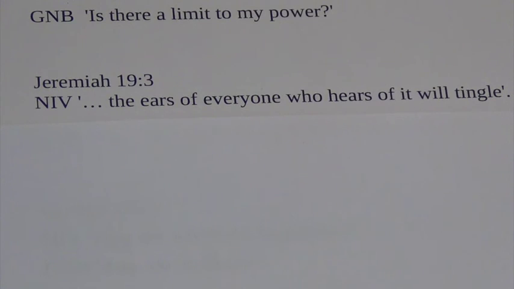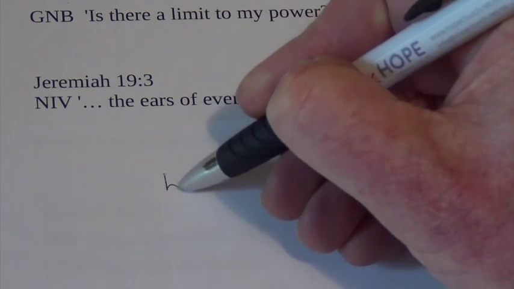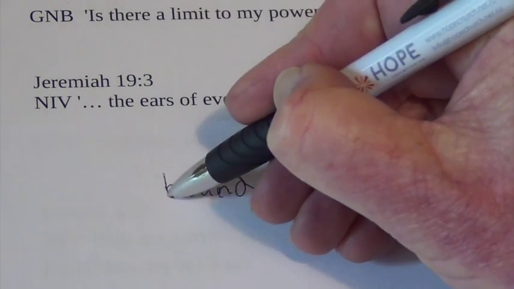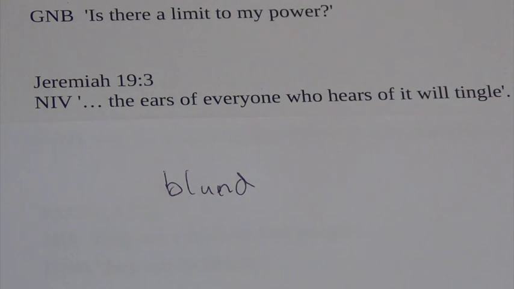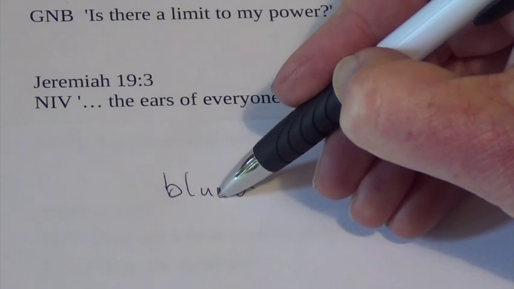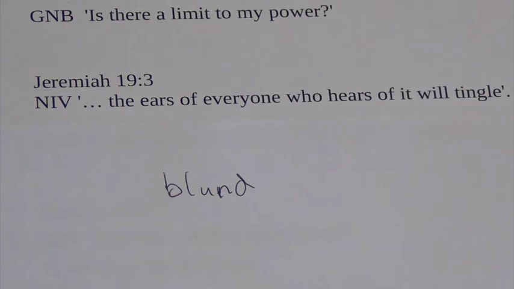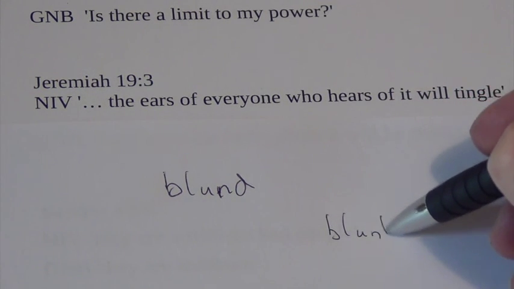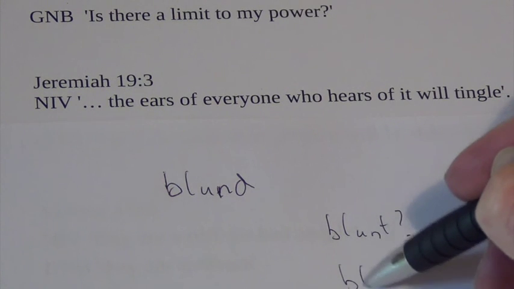To me, it's like writing blonde. I mean, if I wrote blonde, you might say, well, what does that mean? It looks like an English word. All the letters are English letters. So what is it supposed to mean? Maybe it means blunt. Does it mean blunt? Or does it maybe mean blind?